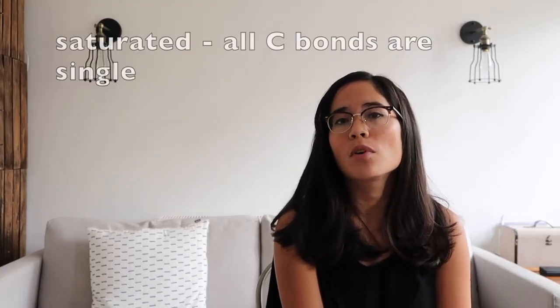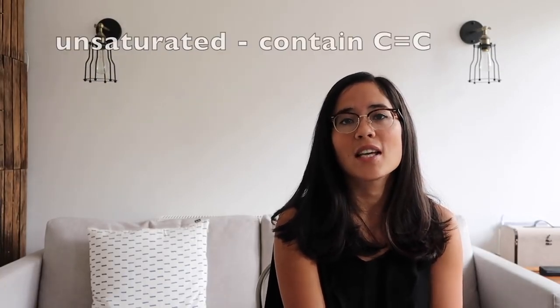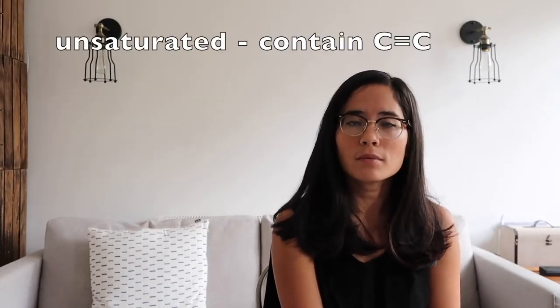Now key terms you need to know is the difference between saturated and unsaturated. We say that alkanes are saturated because all the carbon bonds are single, whereas alkenes are unsaturated because they contain a double carbon bond. How do we actually get hold of the alkenes and the alkanes? Well, we get them from crude oil, and fractional distillation has to occur in order to separate that crude oil into all the different length hydrocarbons.